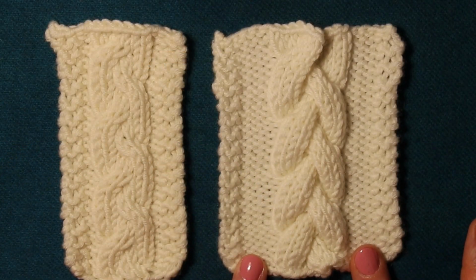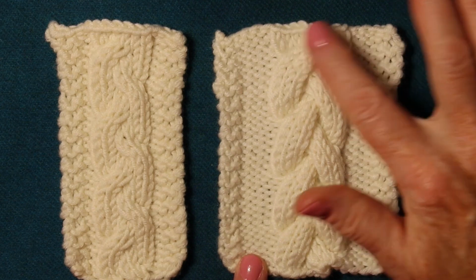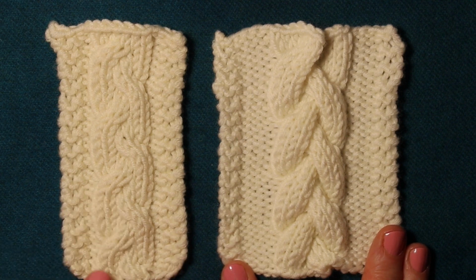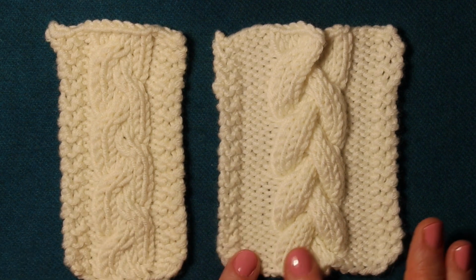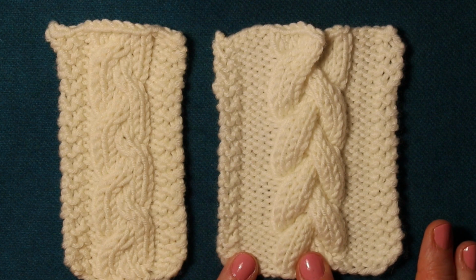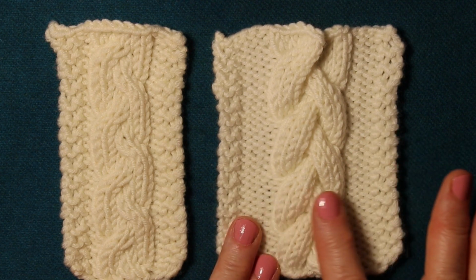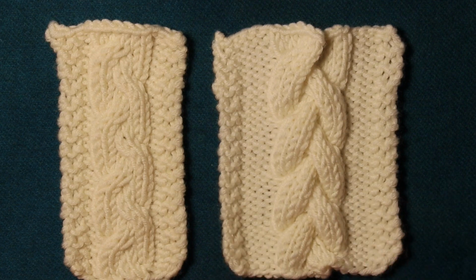I finished the 12-stitch braided cable off, cast off, and I've got the two of them side by side to compare. This is the 6-stitch braided cable and this is the 12-stitch braided cable. And you can see how much with the wider cable it stands up more. They're both very pretty and work well in traditional cable sweaters.